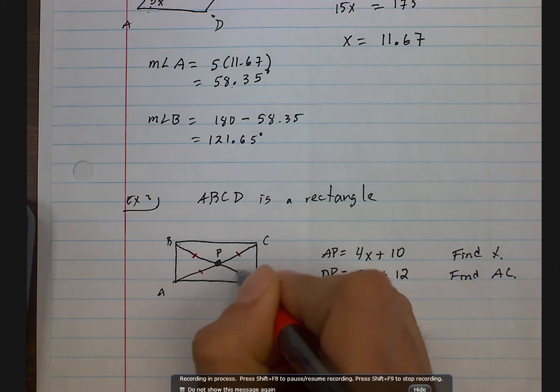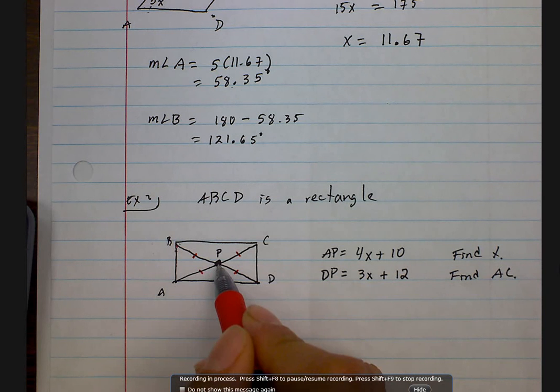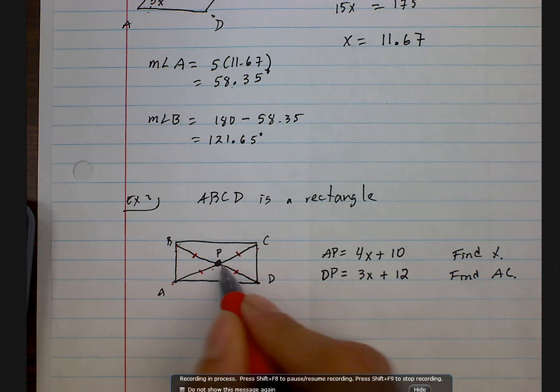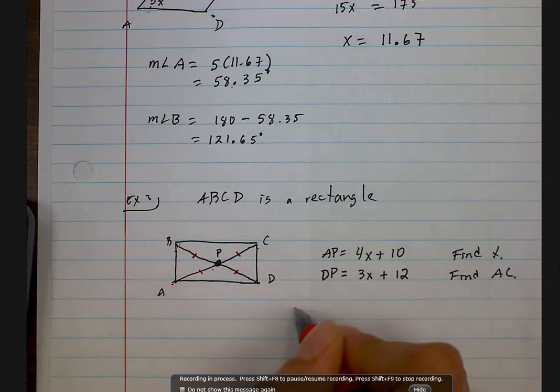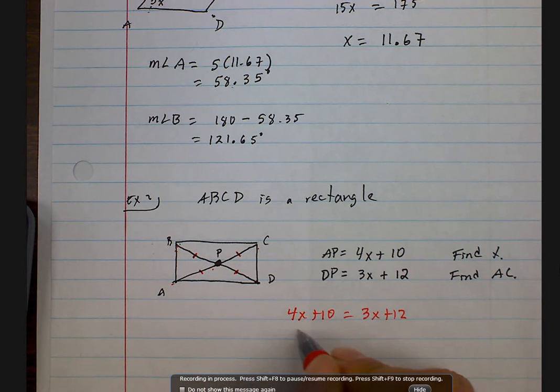So all those segments are congruent: BP is congruent to AP, PC is congruent to PD, AP is congruent to PD. That means if I know AP and DP, all I have to do is set them equal to each other. 4x plus 10 is equal to 3x plus 12. I subtract 3x and get x plus 10 is equal to 12. I subtract 10 and get x is equal to 2. So that's my x.